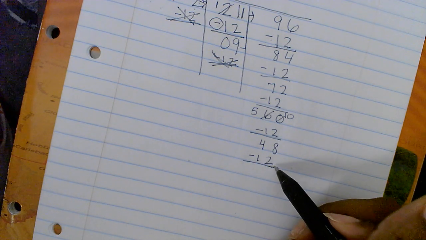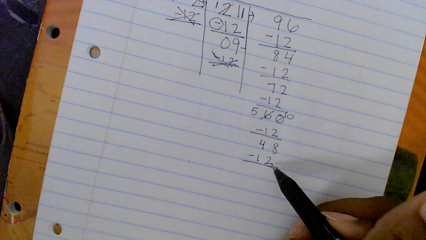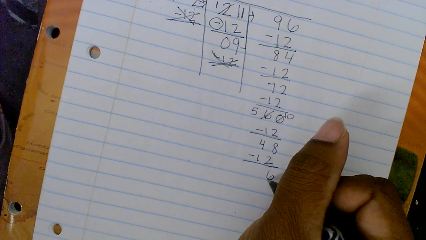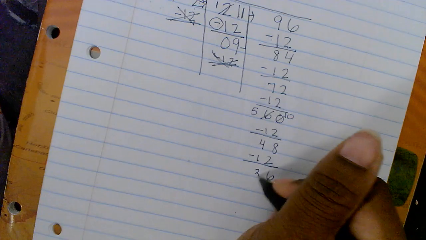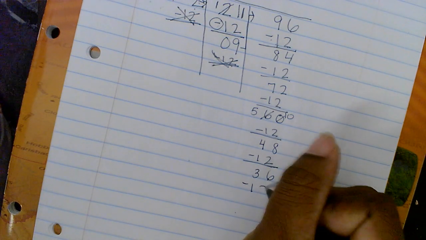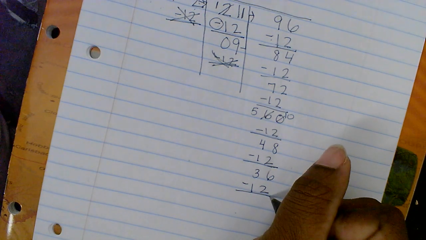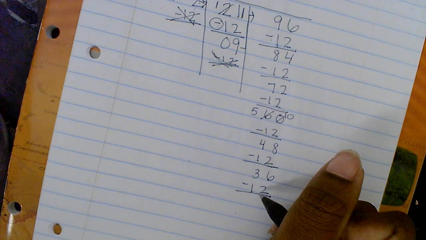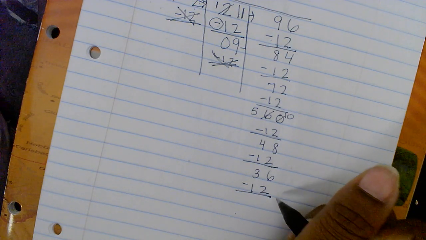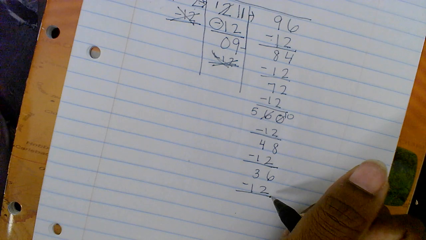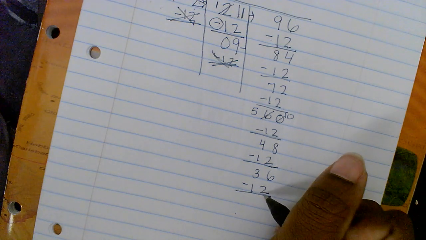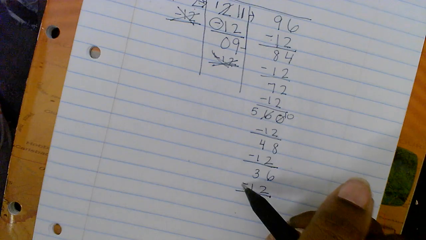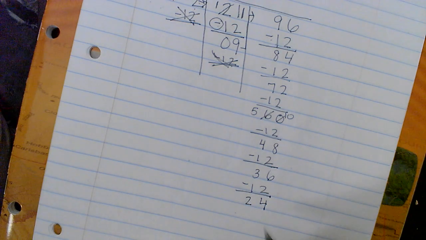8 minus 2. Can we do this? Yes, because 8 is bigger than 2. 8 minus 2 is 6. 4 minus 1 is 3. Can we subtract 12 again? Yes, we can subtract 12 because 36 is bigger than 12. We start on the right side. 6 minus 2, can we do that? Yes, because 6 is greater than 2. 6 minus 2 is 4. 3 minus 1 is 2.